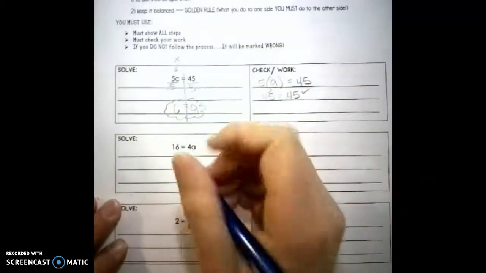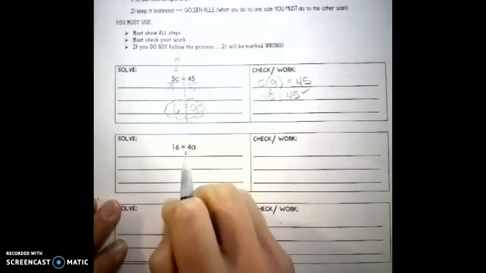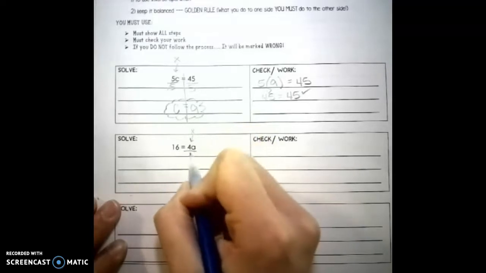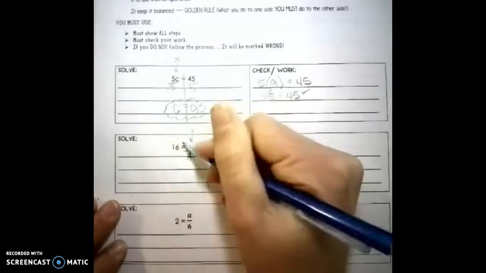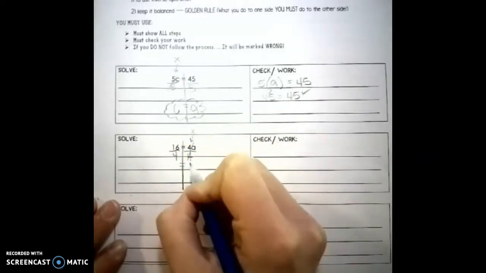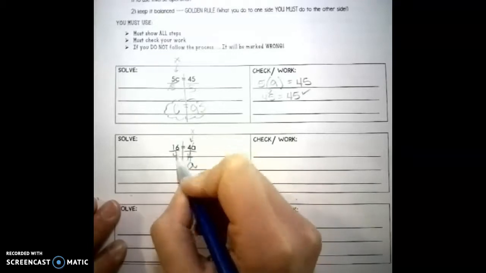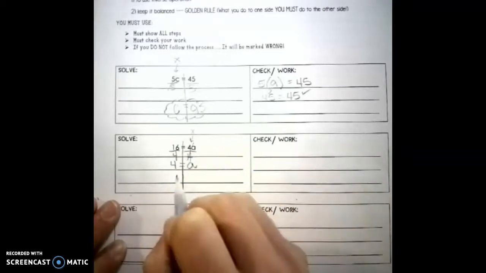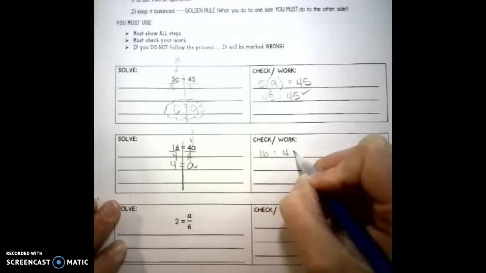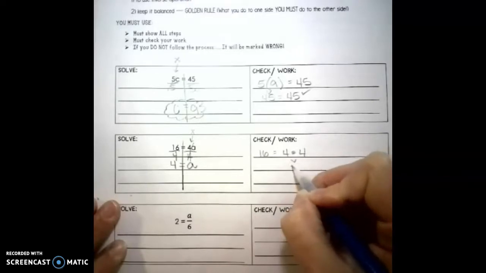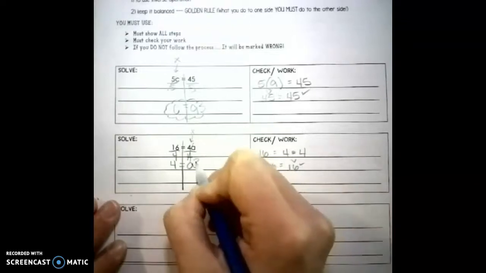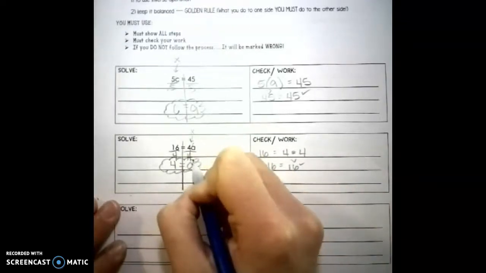All right, so for the second one, I have 16 equals 4 times a. So instead of multiplying, what should I do? Divide. So we're going to divide by 4 on one side. And we're going to divide by 4 on the other. Okay, bring everything down. I have a left over here. 16 divided by 4 is 4. We think 4 is going to be my solution, so let's plug it back in. I have 16 equals 4 times 4. 4 times 4 is 16. 16 is equal to 16. That does work. 4 is my solution.